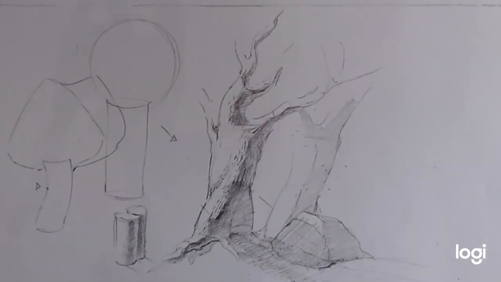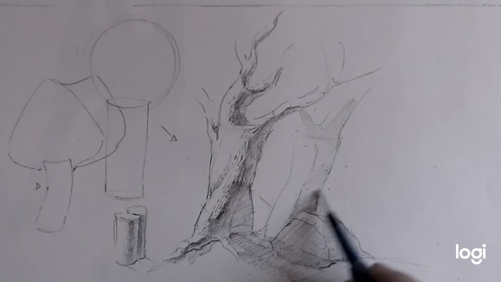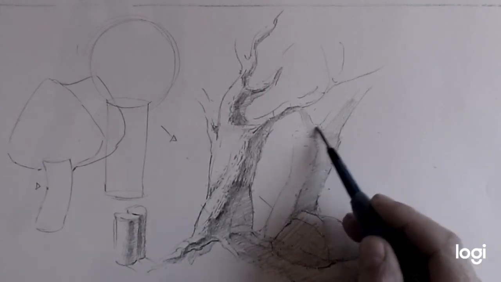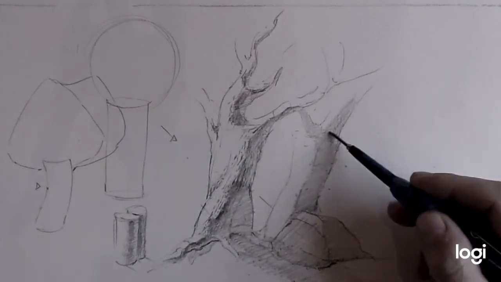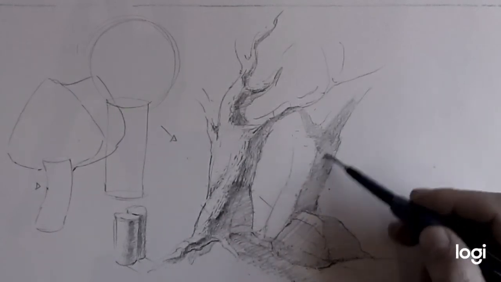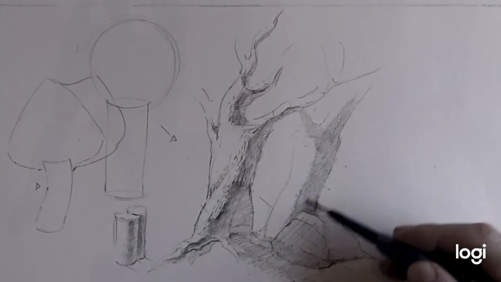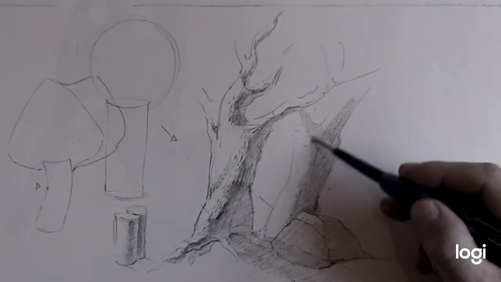So this is a really nice way to, I'm going to darken it just a little bit more because I want that rock to have some presence. And then this transition would be gentle.